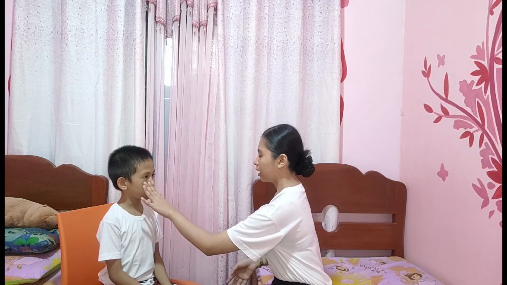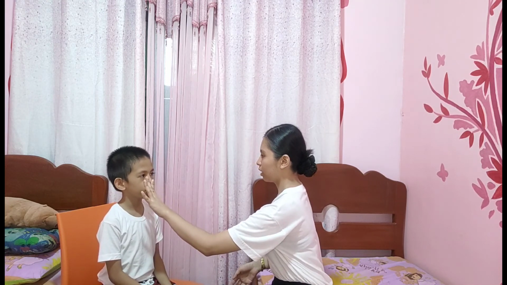I am going to palpate your external nose. Tell me if there's any pain, okay? No. No. No. Negative for swelling. Nose is intact. Stability upon palpation.